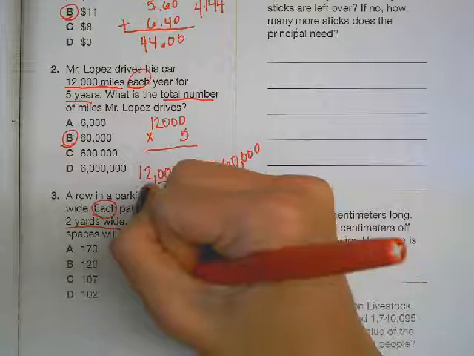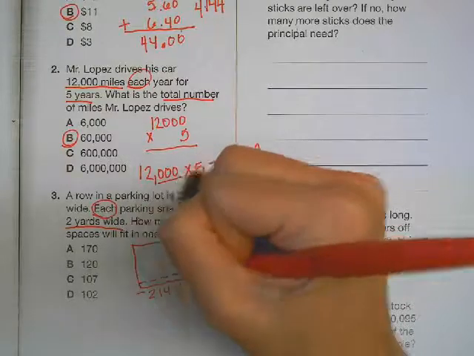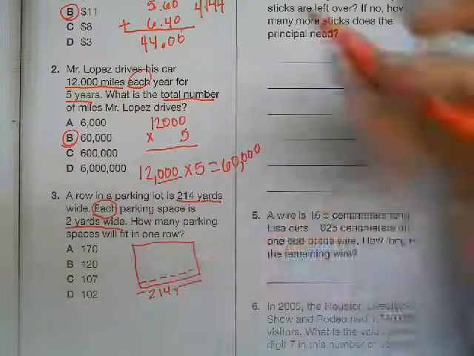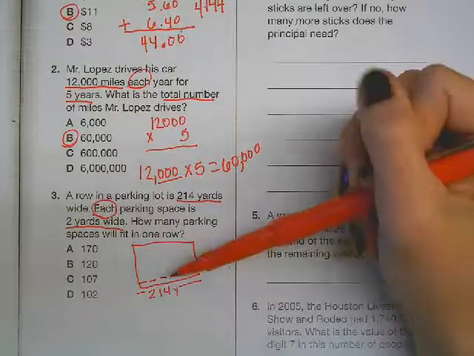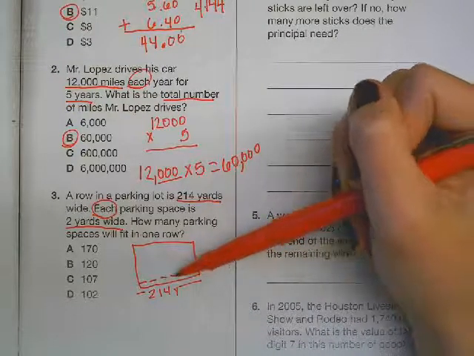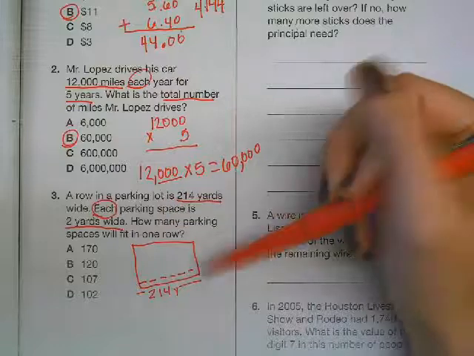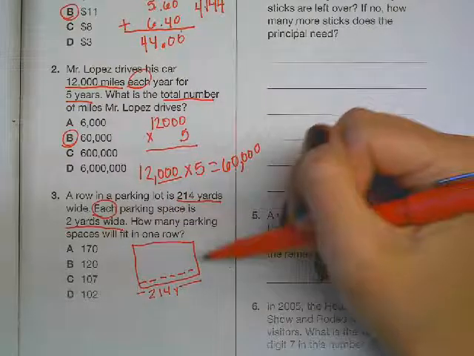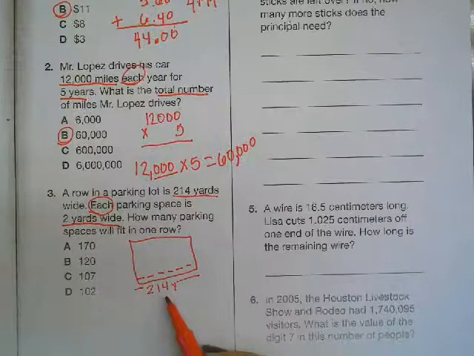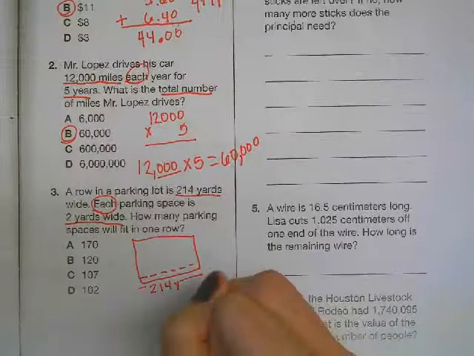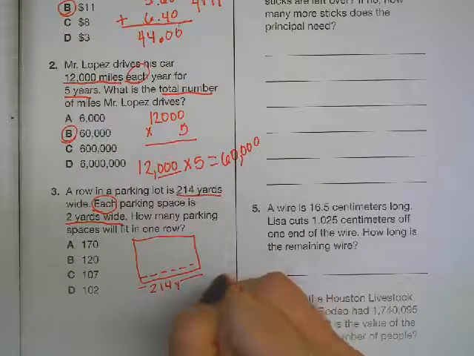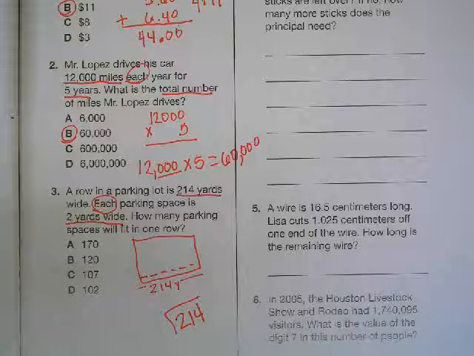So if you've got one that's 2 and 2 and 2 and 2 and 2 and 2, they want to know how many times you can have 2 yard wide parking spaces within this 214 yards. So this is going to be a division problem. So you're going to do 214 divided by 2.